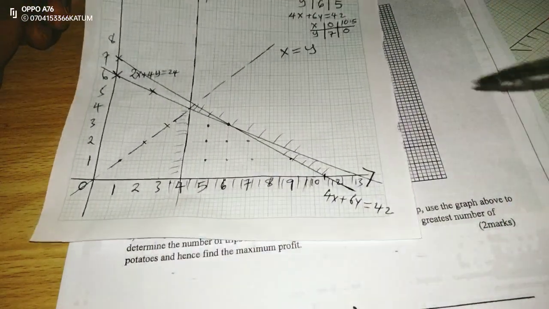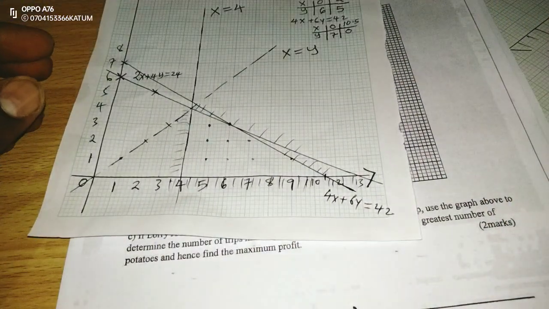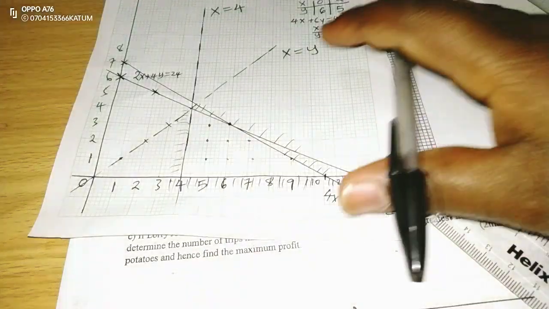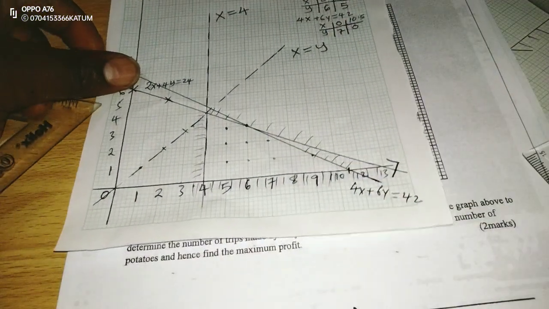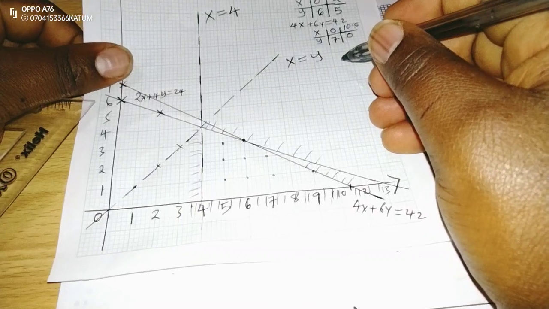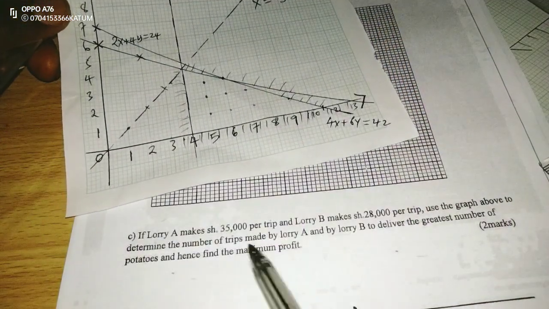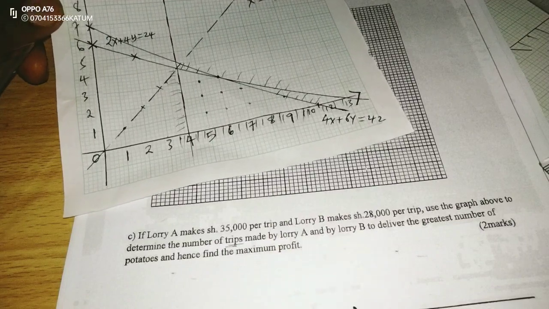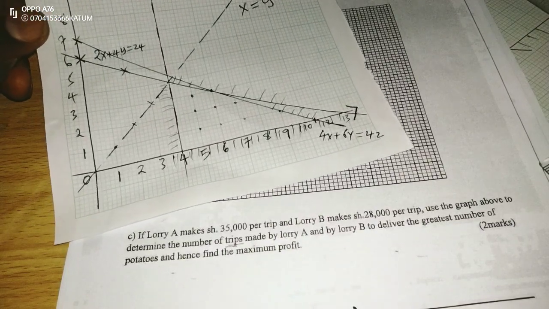So all these values inside the required region are favorable combinations. But now we need the one that gives us maximum profit. So maximum profit means the greatest number of trips, then later on the greatest profit.